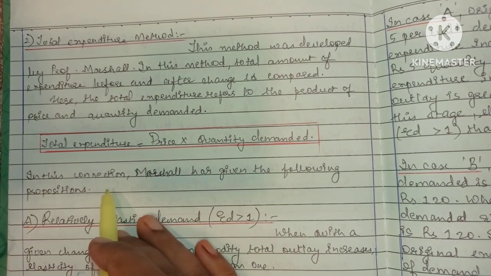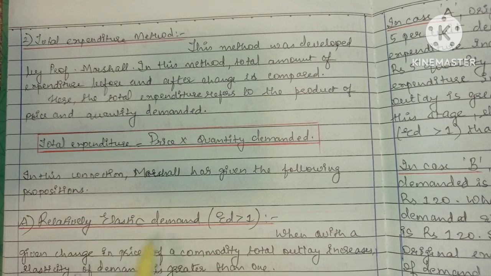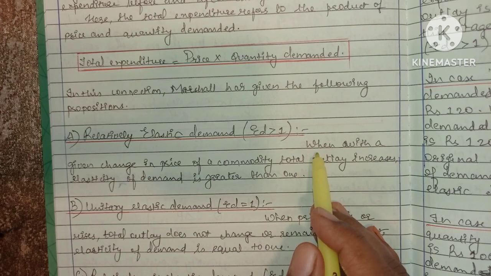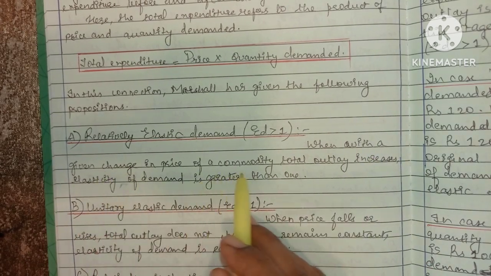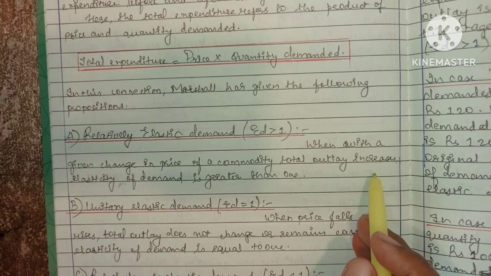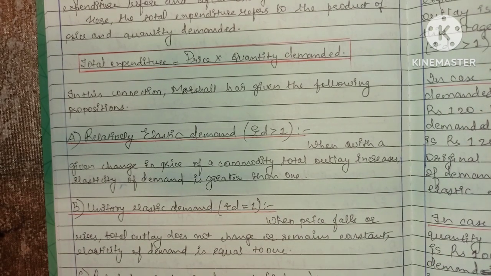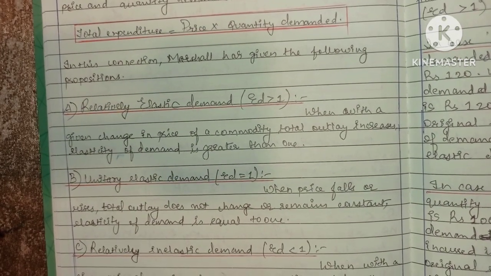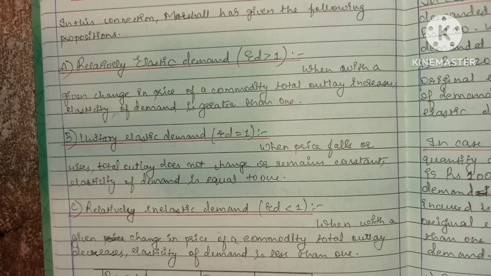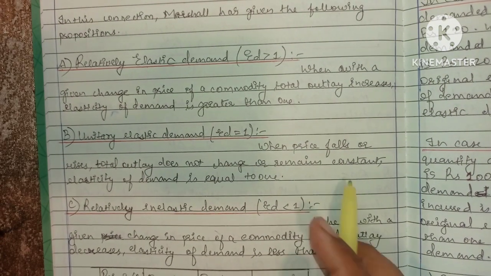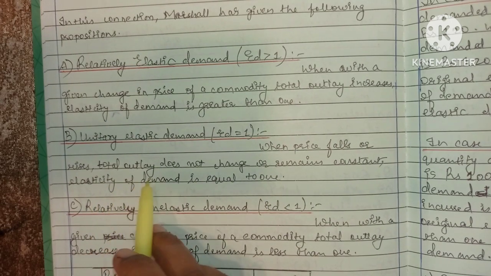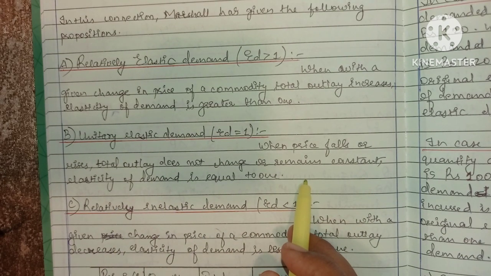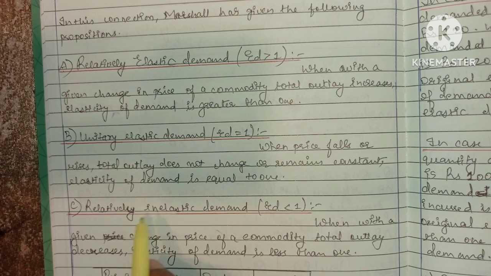In this connection, Marshall has given the following propositions. First, relatively elastic demand: elasticity of demand is greater than 1 when, with a given change in price of a commodity, total outlay increases. Second, unitary elastic demand. Unit is equal to 1. When price falls or rises, total outlay does not change and remains constant, and elasticity of demand is equal to 1. So remember this.